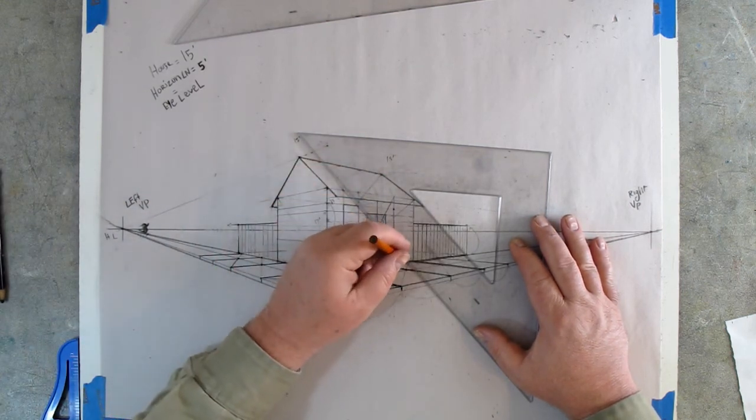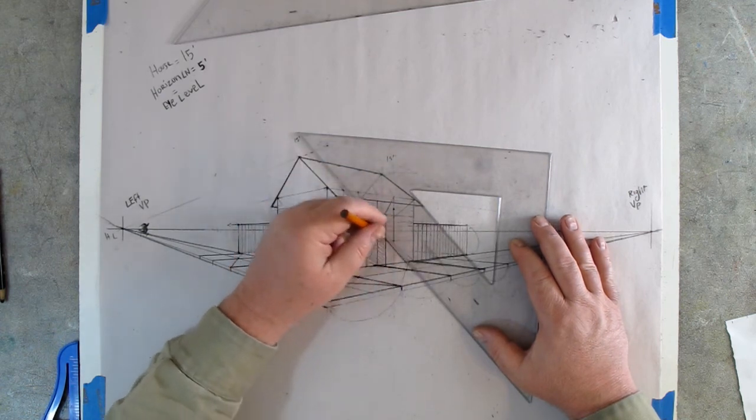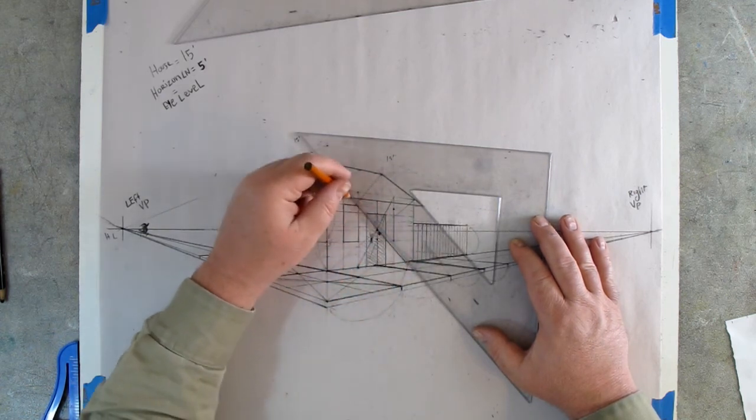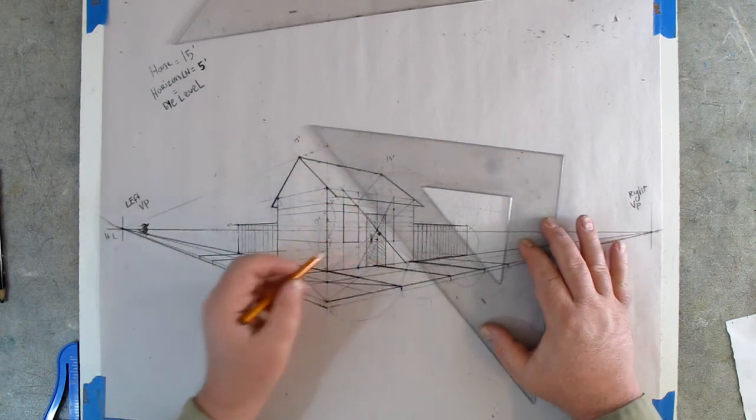Okay, so we're going to come from here. Missed it just a bit. Go here. There we go. That's better. From here, this point up here, down through the midpoint until it hits there.